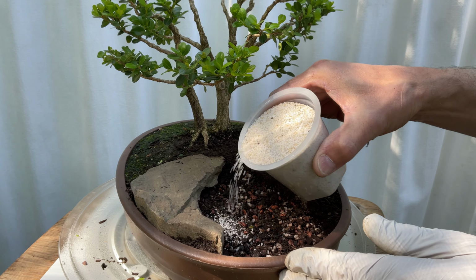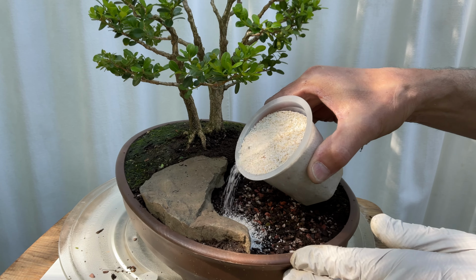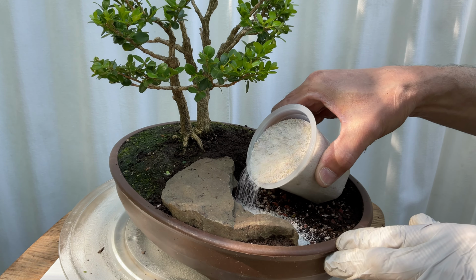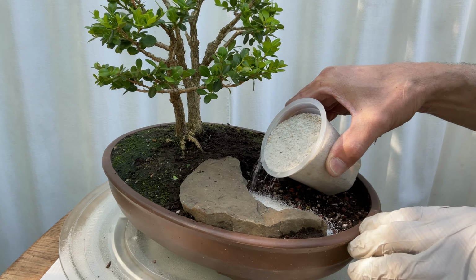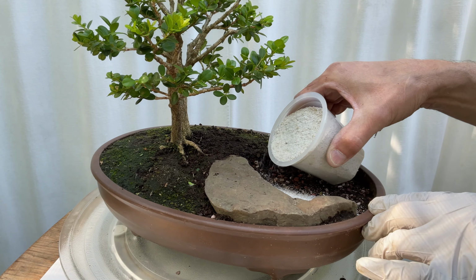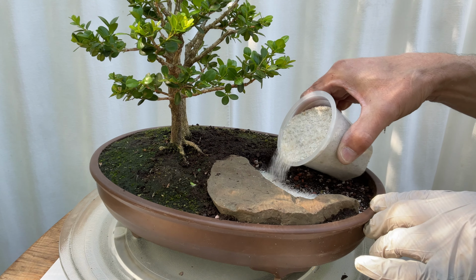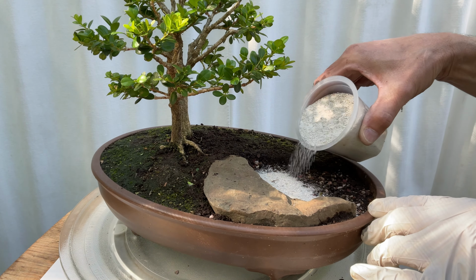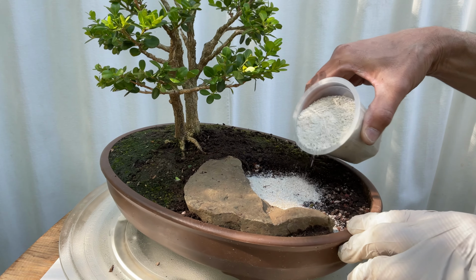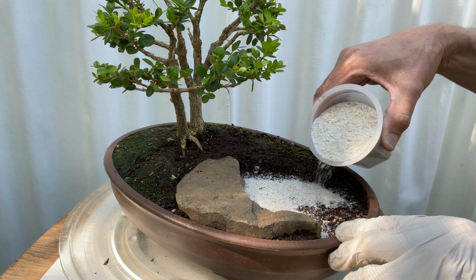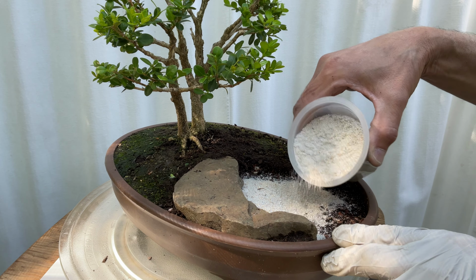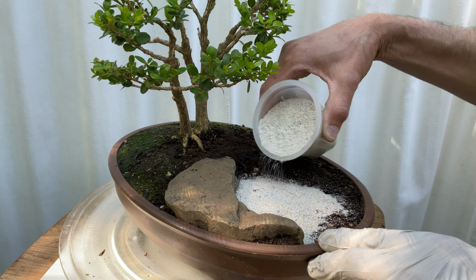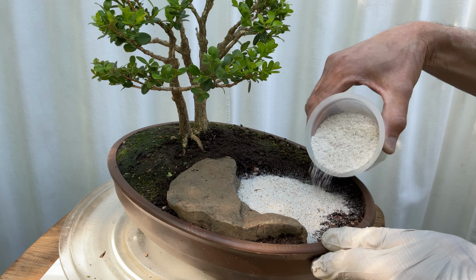Now, I think there's probably a better choice for simulating water than this. I want this to be perfectly flat. So I've got to make sure that I'm keeping it flat.